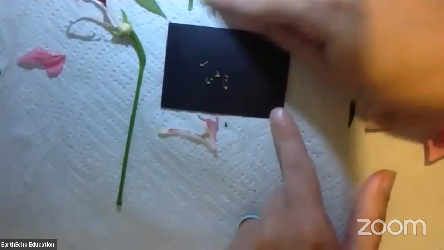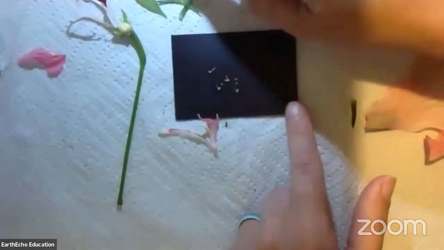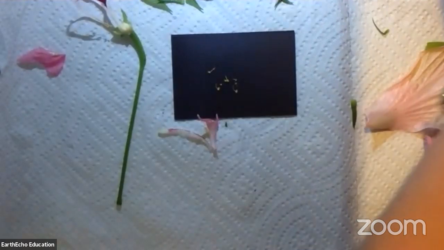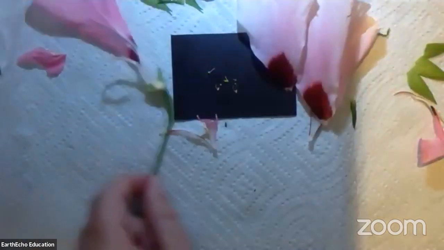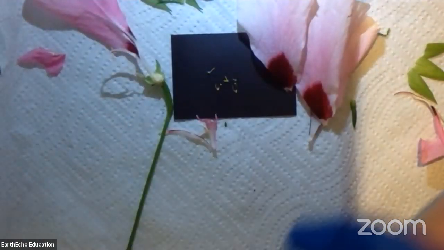And don't forget, we have those sepals, which are part of the budding phenophase. They protect the flower before the flower actually buds. And then we have lots and lots of pretty petals here. Oh, you guys can't really see those petals, can you? Here we go. So these are the parts of the flower that are part of the reproductive process.